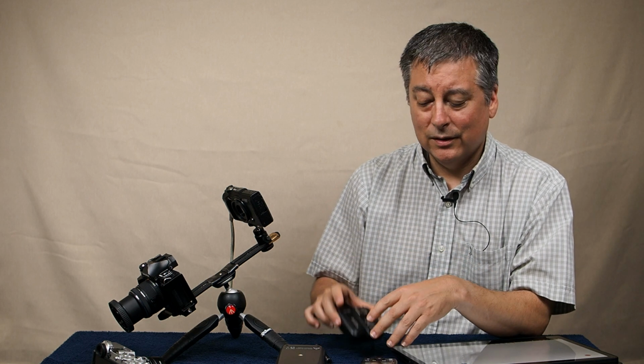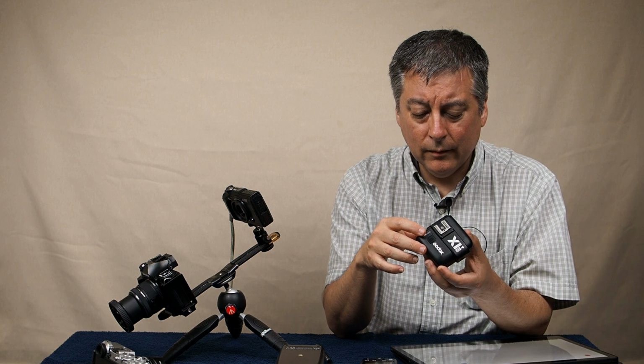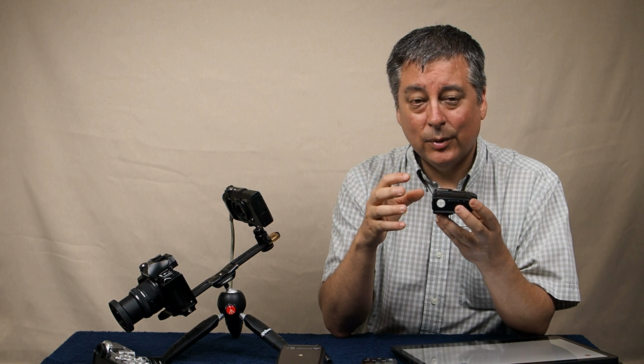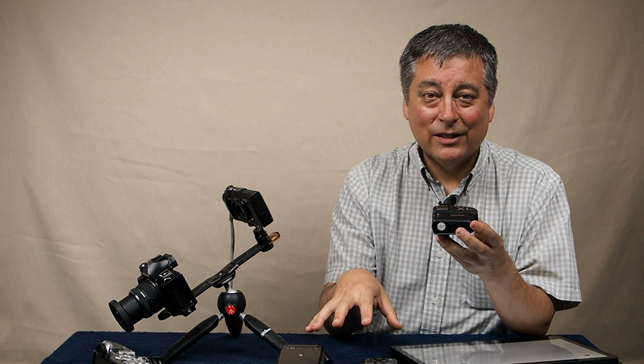I think the best way to start really is just start talking about the basic features of this unit, give you a little illustration of what those features are for, and then we'll go into the settings that you need on the trigger, on the camera, and then on the flash.